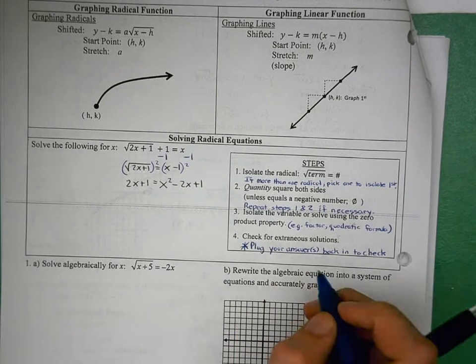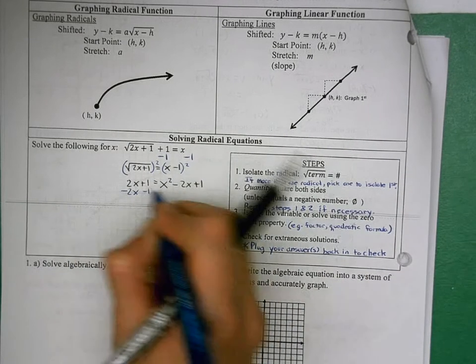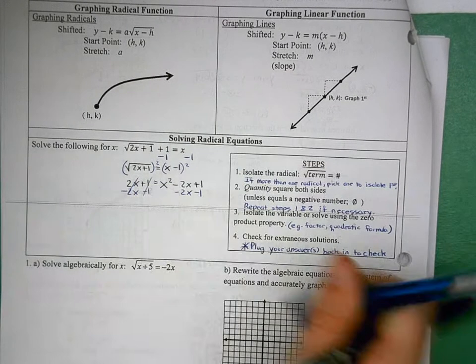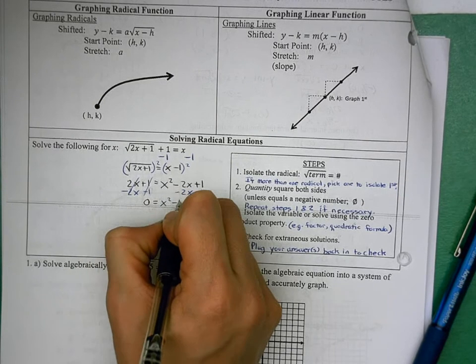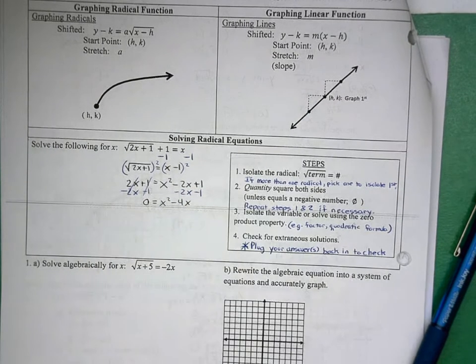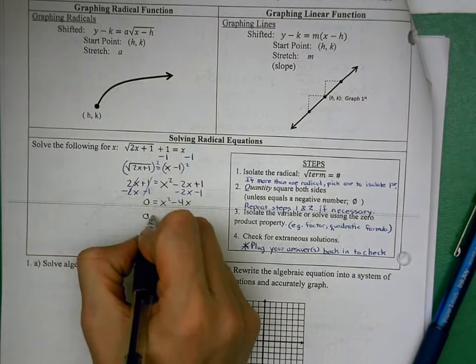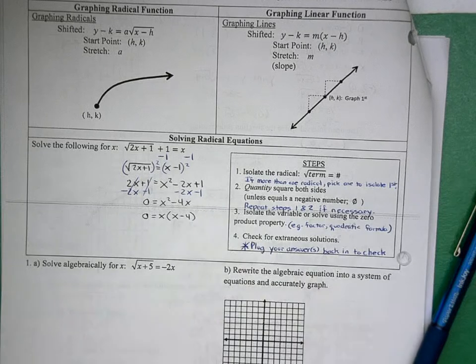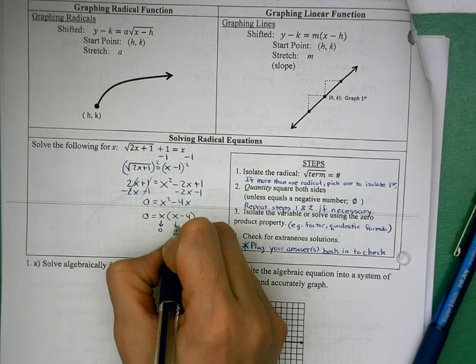Okay? Now we're going to solve for x, which means we do need to get this equal to 0 so that we can either factor or do quadratic formula. So subtracting those over, we get 0 equals x squared minus 4x, and 1 minus 1 is 0. And this one I can factor. I can pull out an x, which is my GCF. And we initially get two answers, an answer of 0 and an answer of 4.